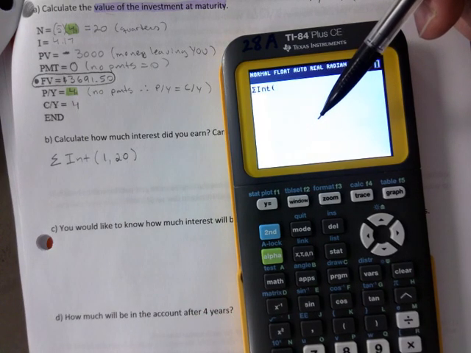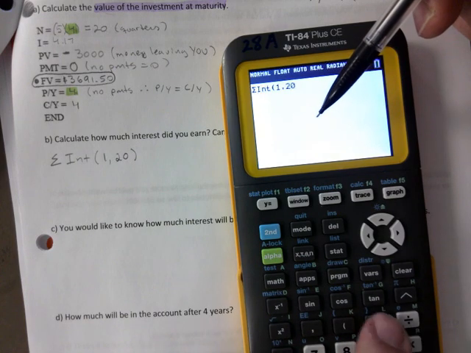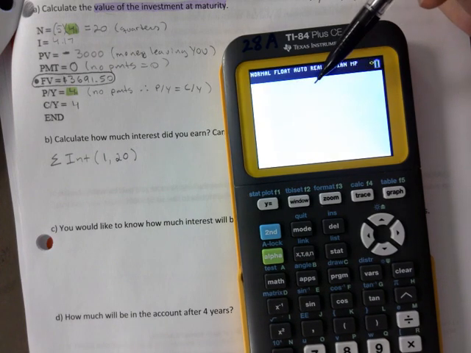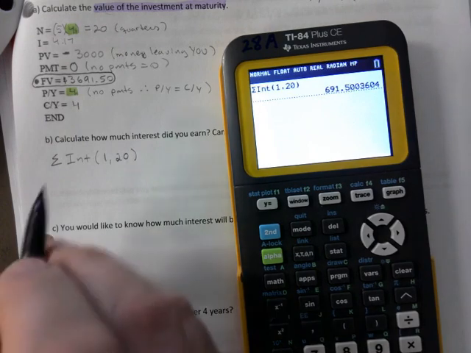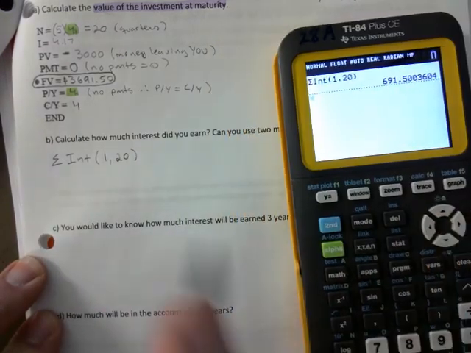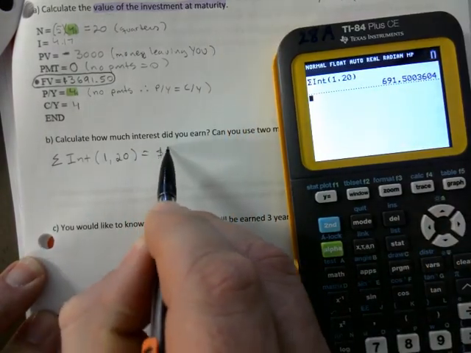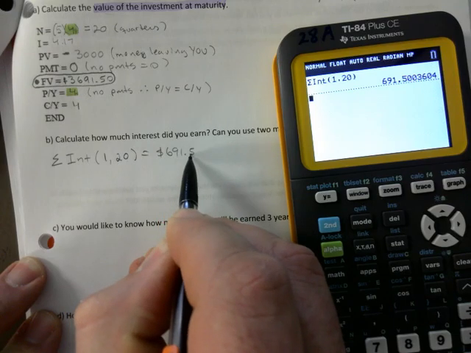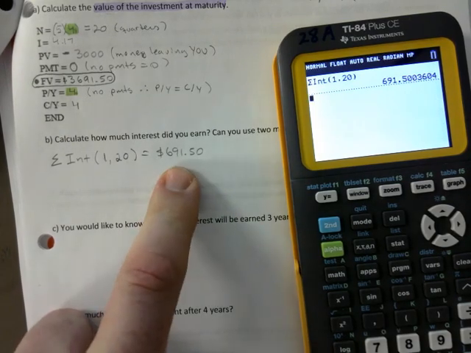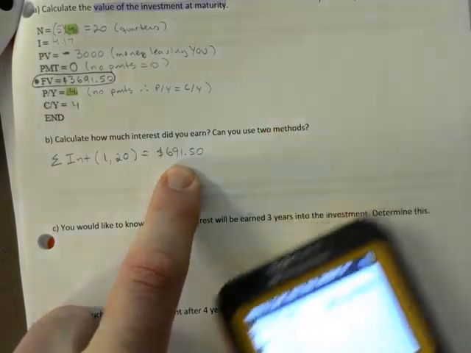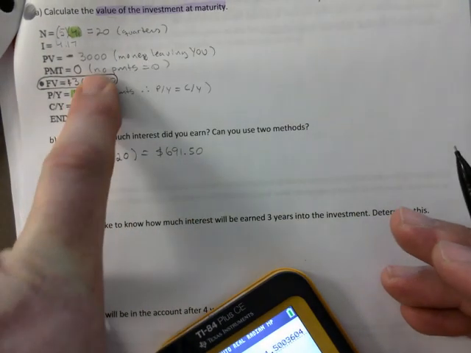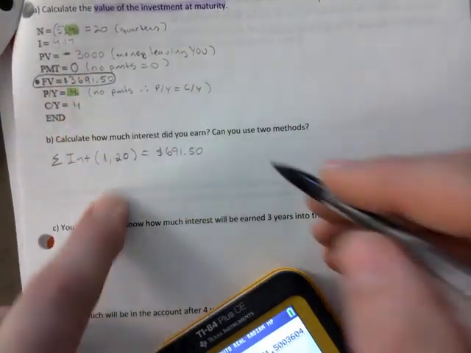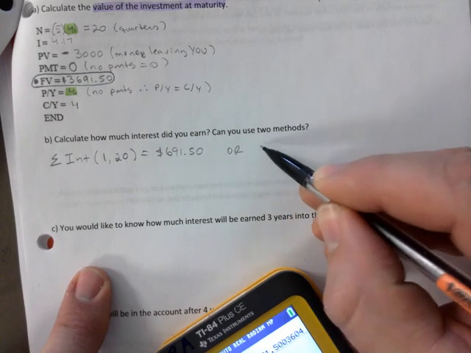And then we go from the 1st to the 20th period. And we can just go equals 691.50. And I use this example because it's quite easy to see that, right? We could definitely tell that anyways. Or you use this one.